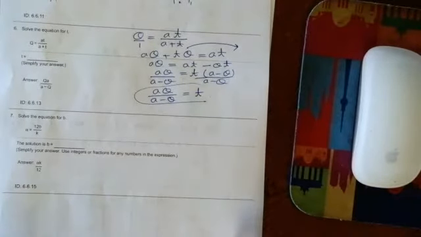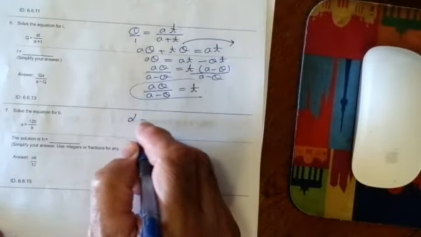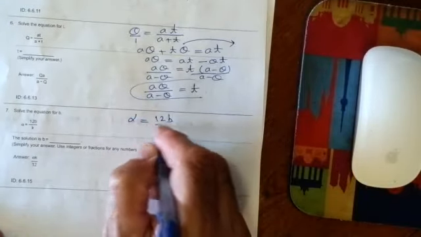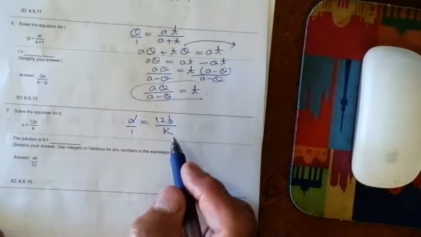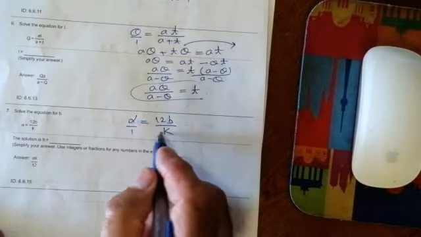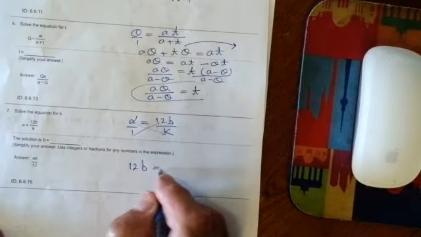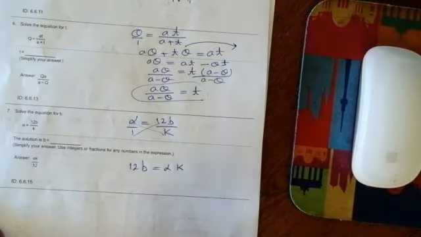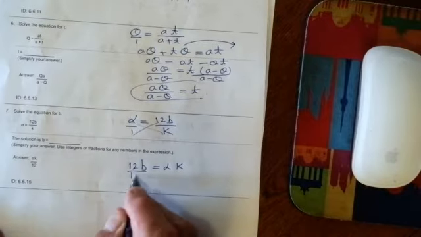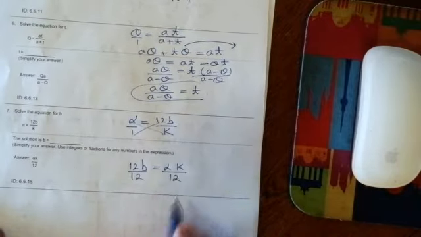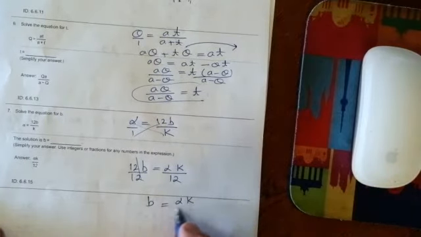Now here we want to solve for B. So alpha is 12B over K, or just say alpha over 1. So we cross multiply. It's 12B is alpha K. And since we are solving it for B, we just divide both sides by 12. So B by itself is alpha K over 12.